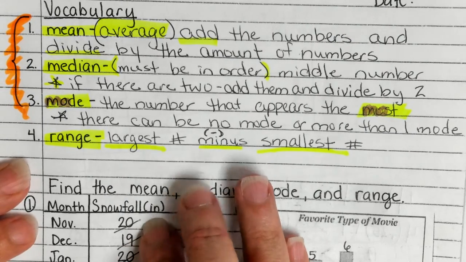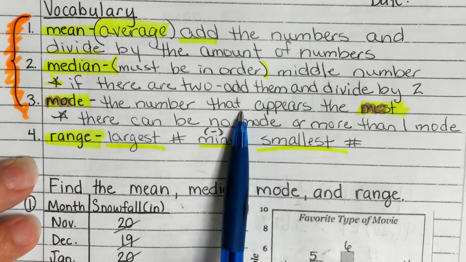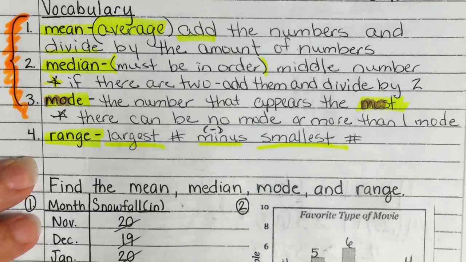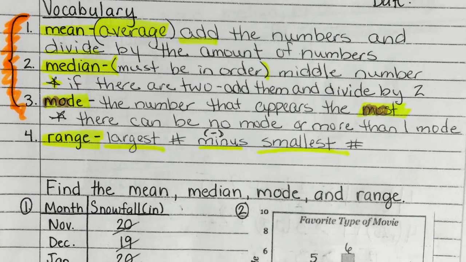Okay. Now, the last thing. This vocab is from today. Guys, there's no way you wrote down all 4 of these vocab words already. And I know you're not done with homework, so get something out.